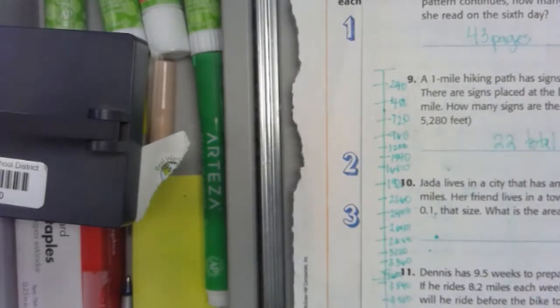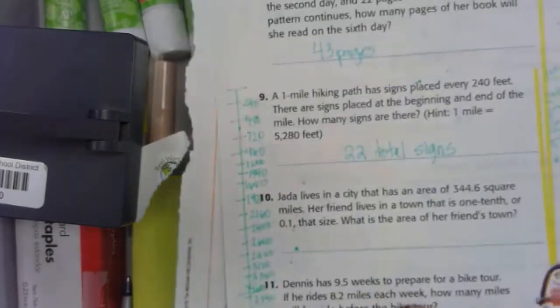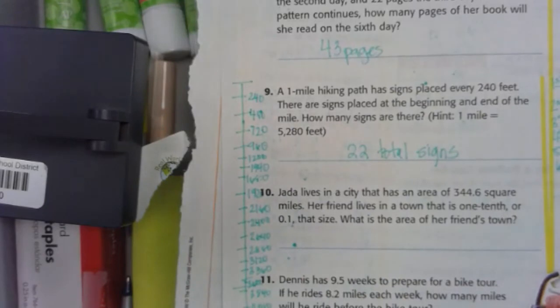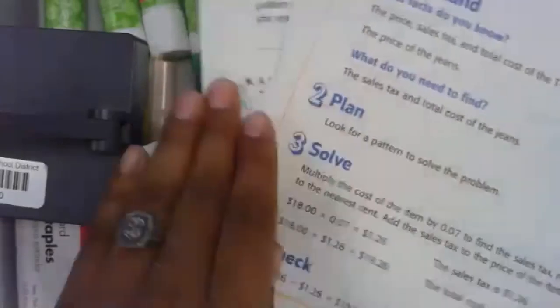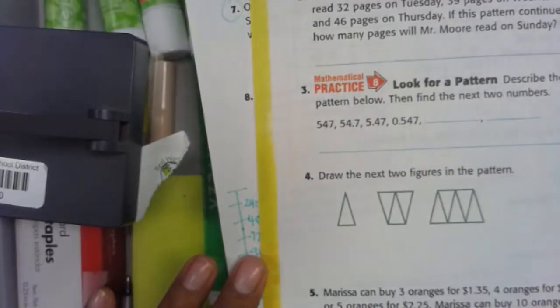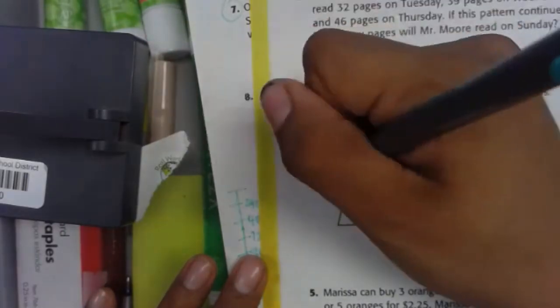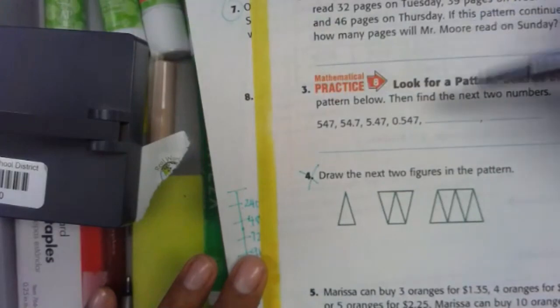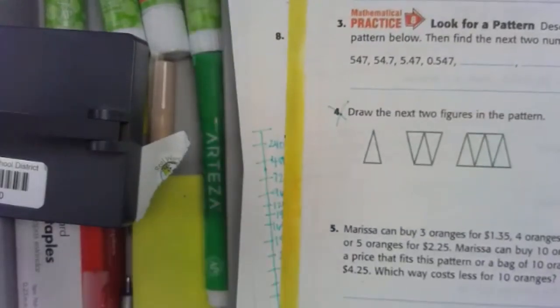And I'm just looking at time, guys. It's already 9:25 when I'm recording this. So I'm not going to do 10 or 11. But your independent practice when you are ready to go is going to be 1 through 5. Don't do 4. So it's 1, 2, 3, and 5. Okay? Thank you, guys.